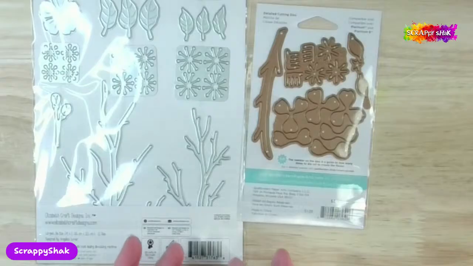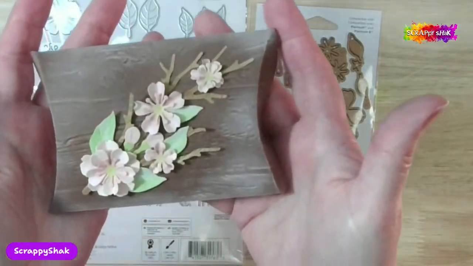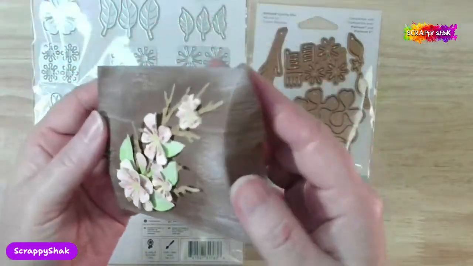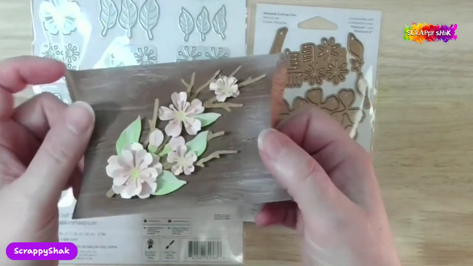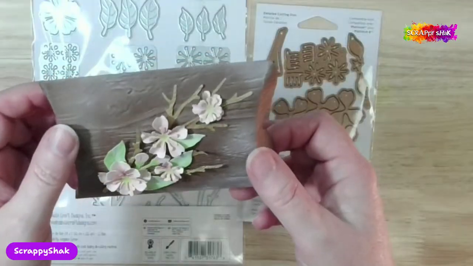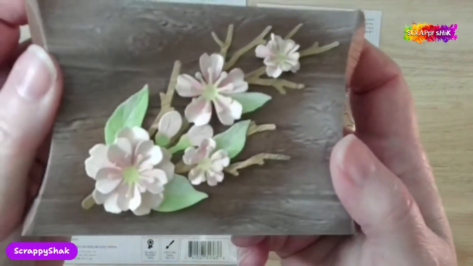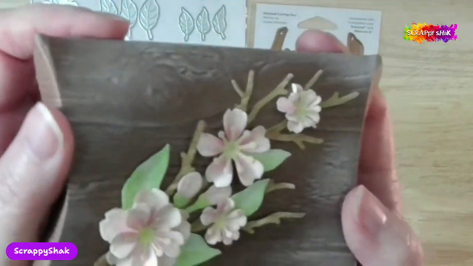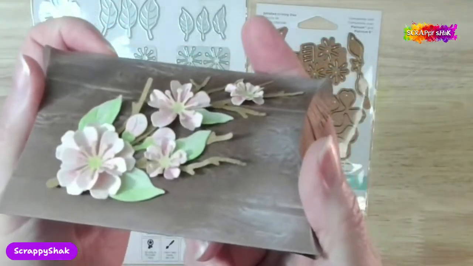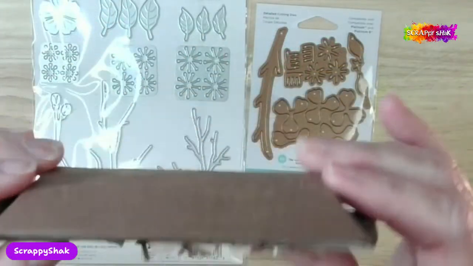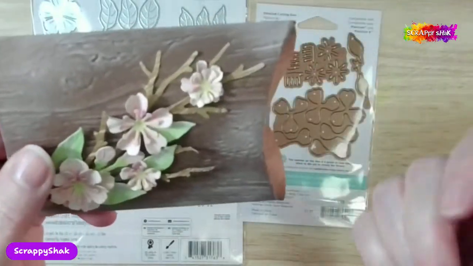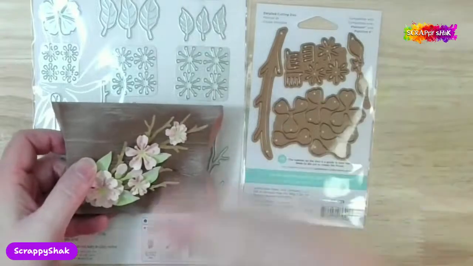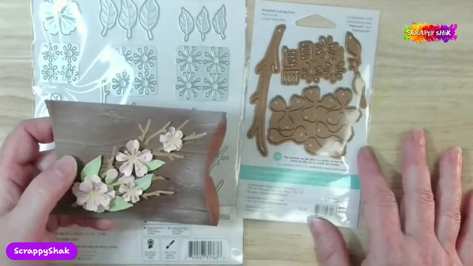And here, speaking of dimension, I've set my cherry blossoms on one of those Tim Holtz pillow boxes. Does that have like a wood texture around it? Yes, I embossed the pillow box with the wood texture and put it together. Pro tip, if you're ever going to do that, make all your folds first. Make them really hard with your bone folder. Thank you.